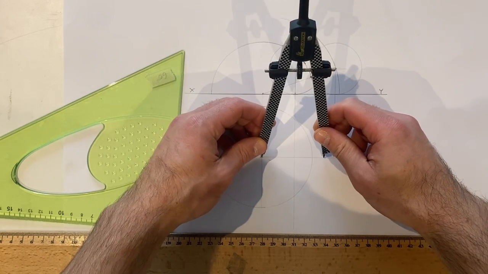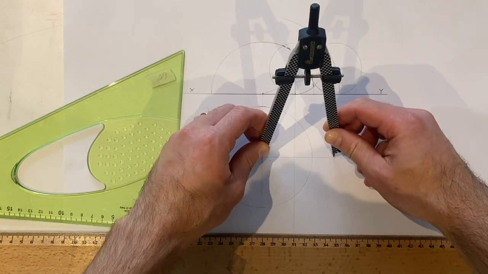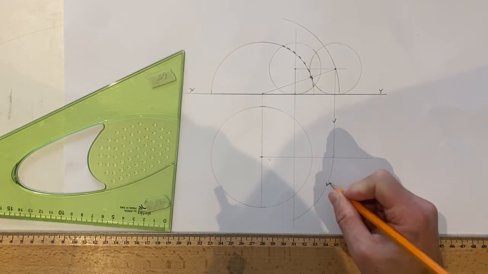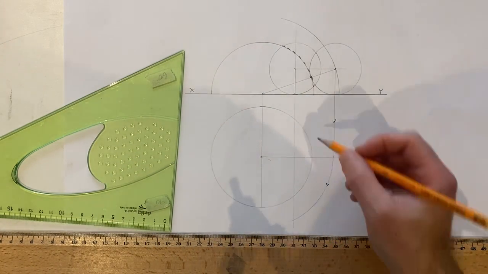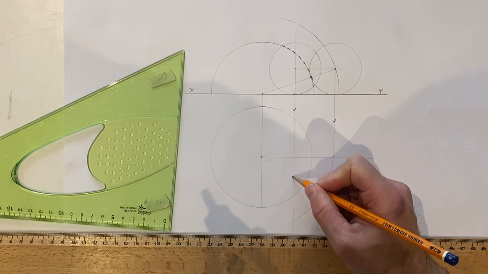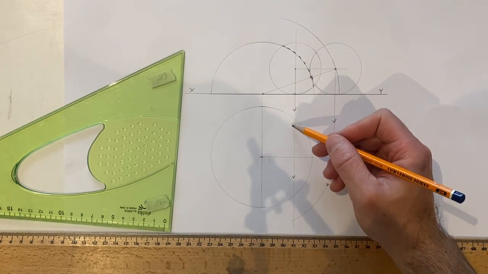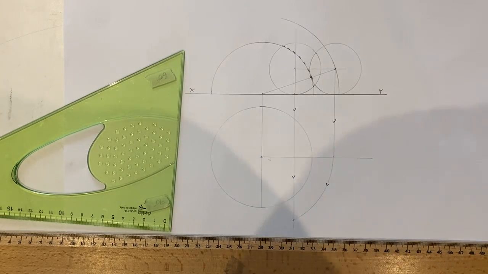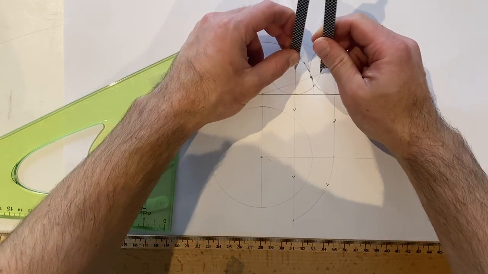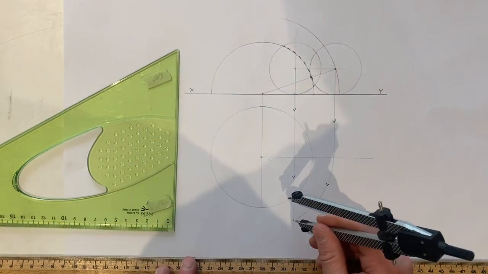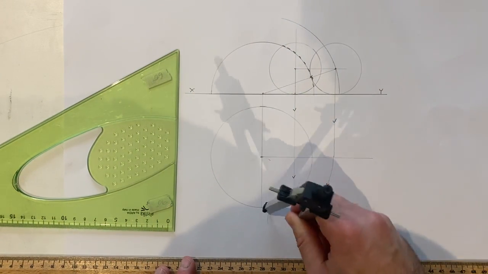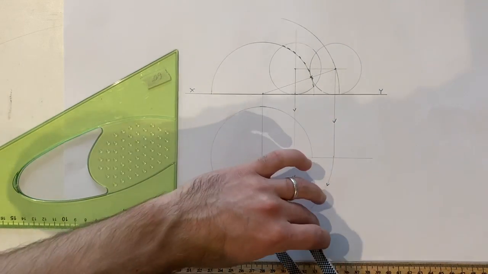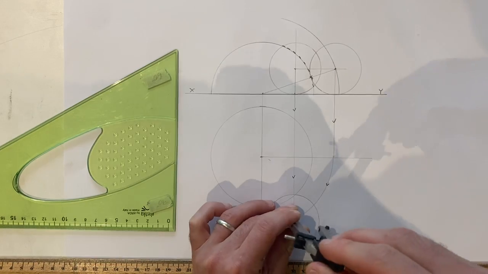We take that radius and we swing it around until it comes in contact with our center line that we had originally in the question. They meet there. So that gives us the center of that sphere. I can take the radius 24, and now I'm able to draw that sphere in plan, the one that I'm missing.